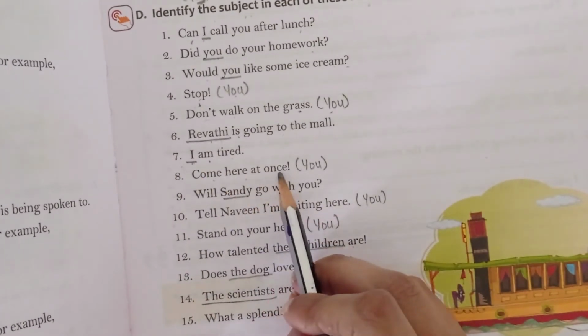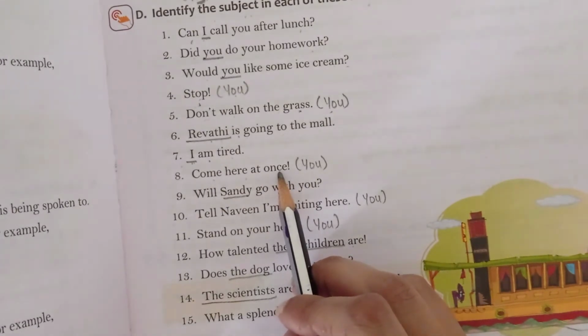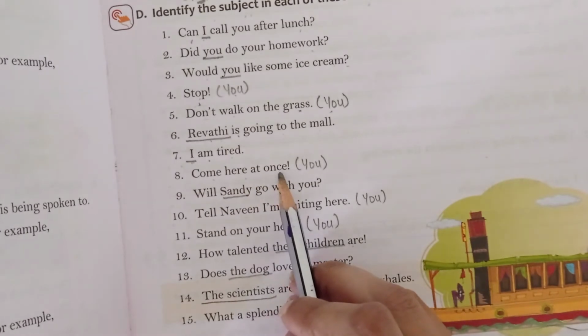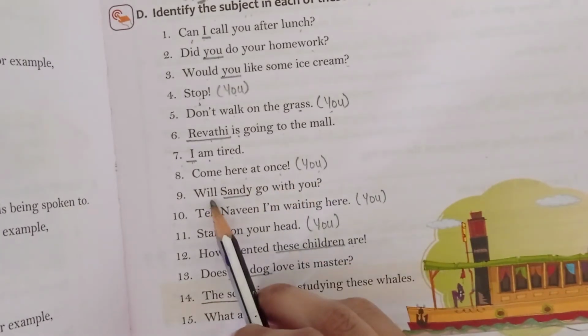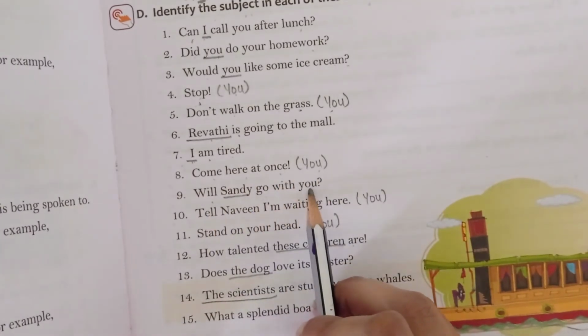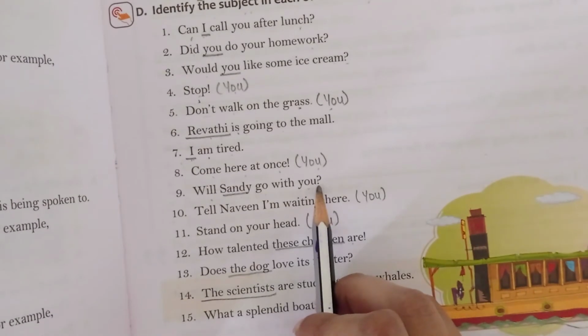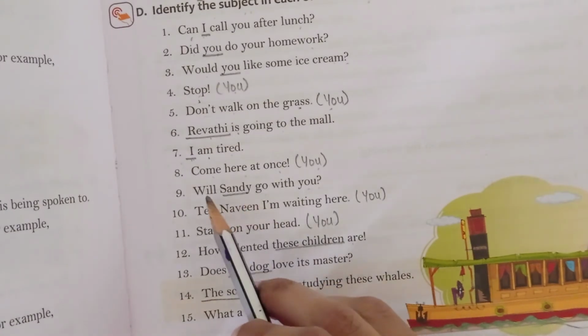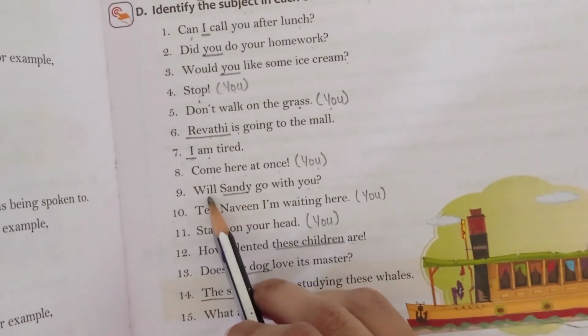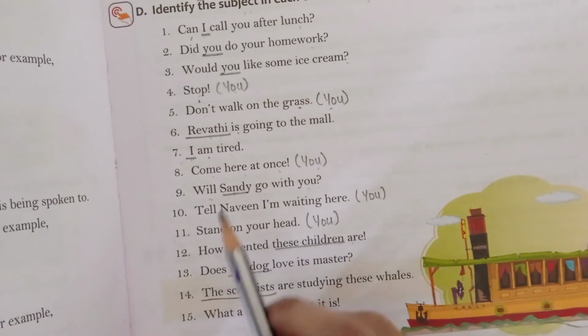Come here at once. Now again this is a command, which means this is an imperative sentence. So the subject will be you. Will Sandy go with you? One interrogative sentence. So in an interrogative sentence the subject comes after the verb. So will is the form of verb and Sandy will be the subject.